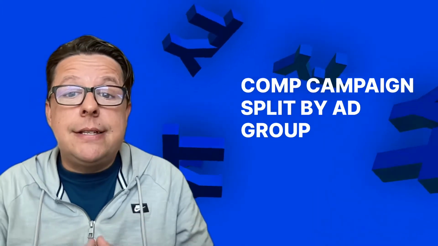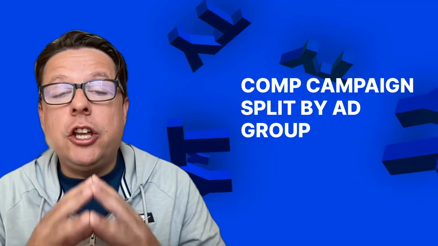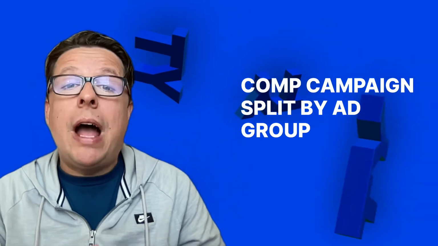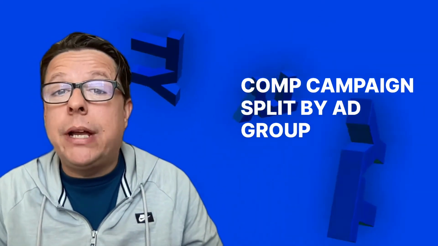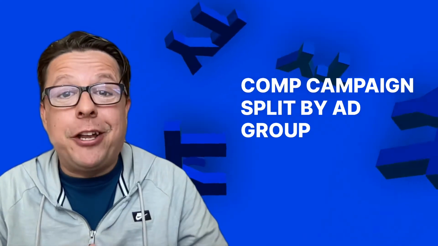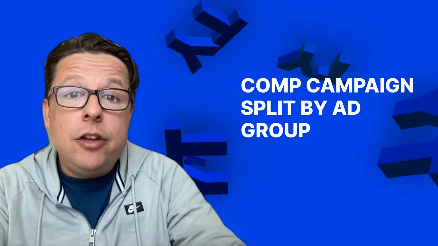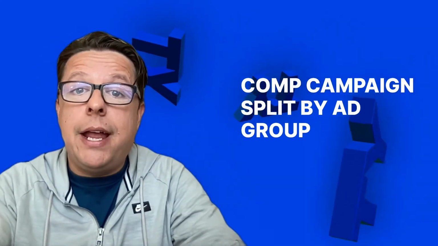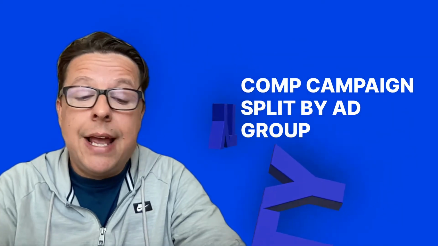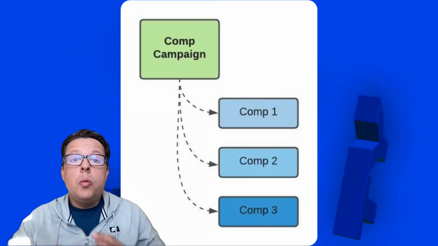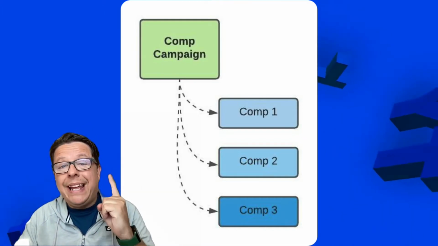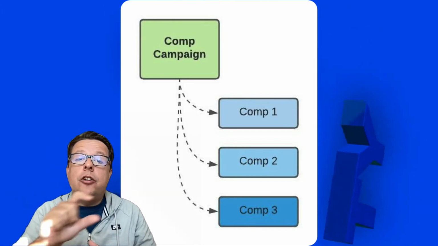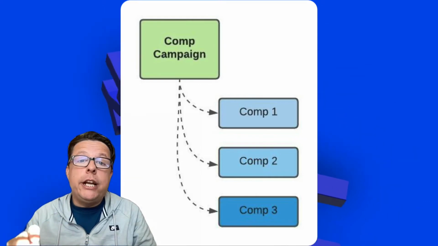The next question is all about structuring your competitor campaign. Do you have one campaign with multiple competitor keywords, or do you have multiple campaigns with single competitor keywords in it? This is the diagram that I use when I do structure a strategy around our competition and why I do it. When structuring my Google search competitor campaigns, I'll often open up just one campaign group and then underneath it create ad groups for each competitor.